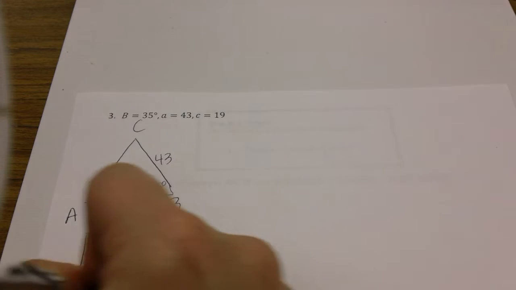If we first of all find our side B, because that's going to be the easiest. Remember, we need to find side B, angle A, and angle C. So let's go ahead and find side B.